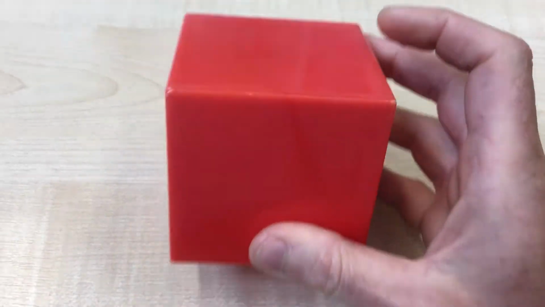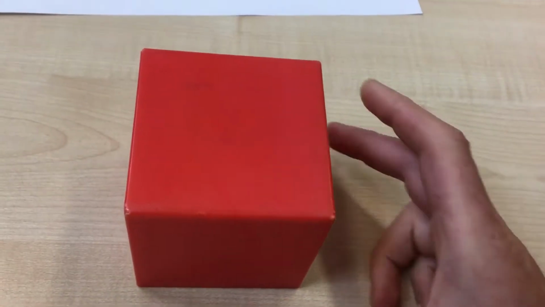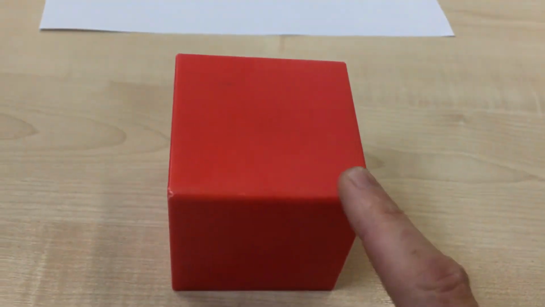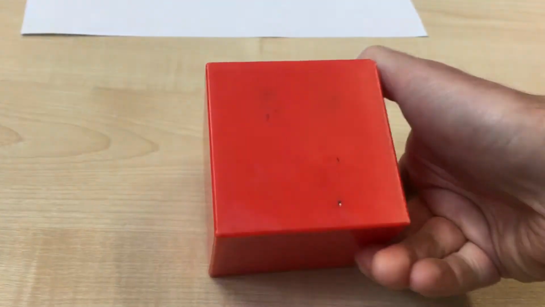Also we have some corners. Now do you remember the word for corners from earlier in the week? It's vertices. This word here. So we've got some corners, we've got some vertices. 1, 2, 3, 4 at the top and 4 at the bottom. Okay, so this is a cube.